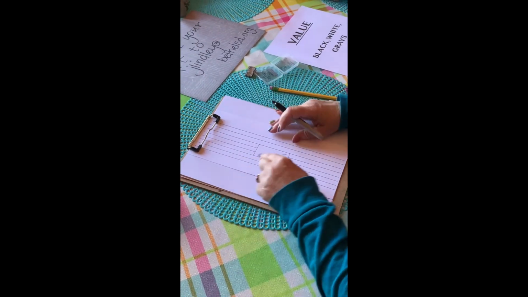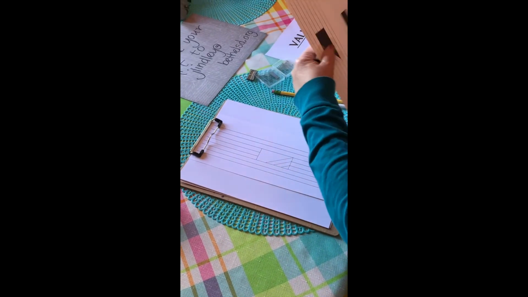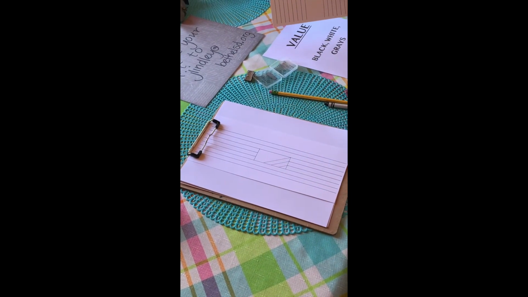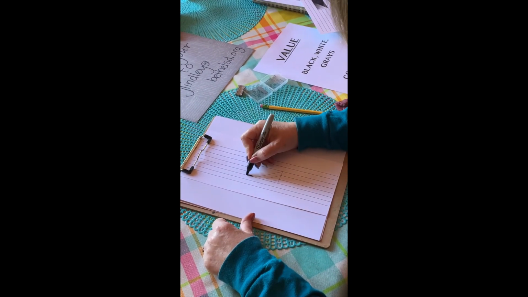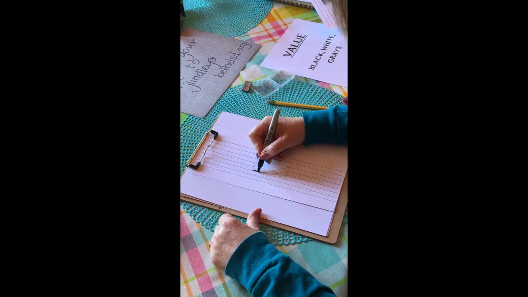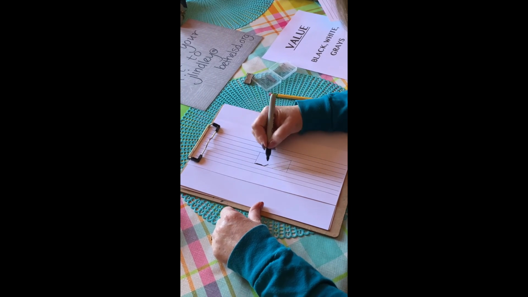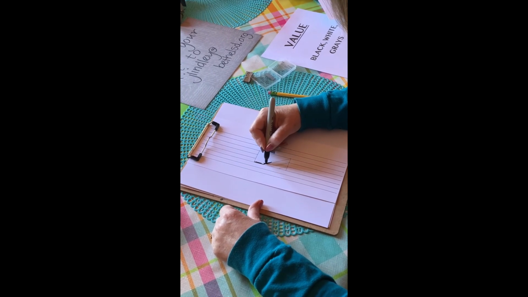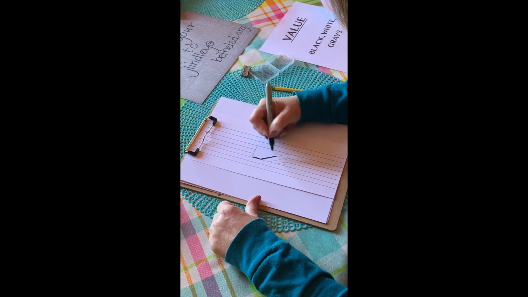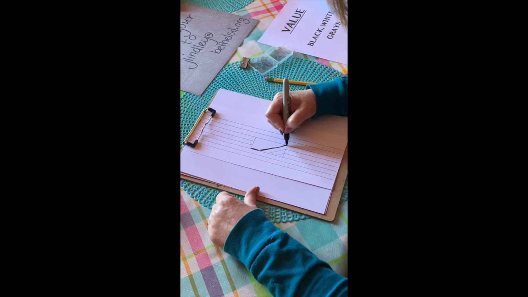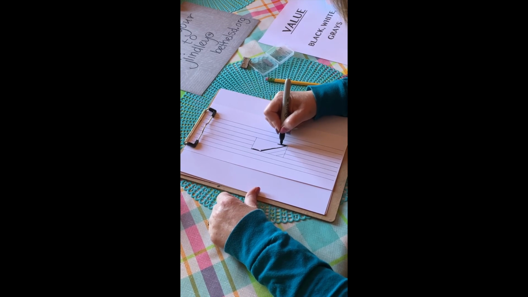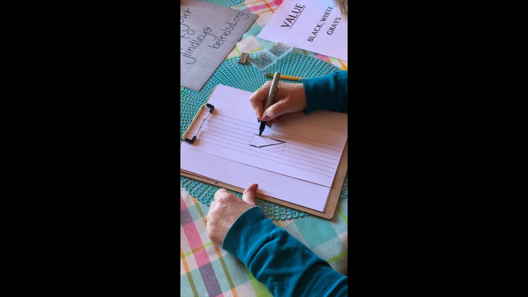What you're going to do with this is we're going to make it look like we're looking into a hole. Okay, so we're going to start by putting the black in. This is like a box. You gotta be kind of careful in those corners and along the edge.